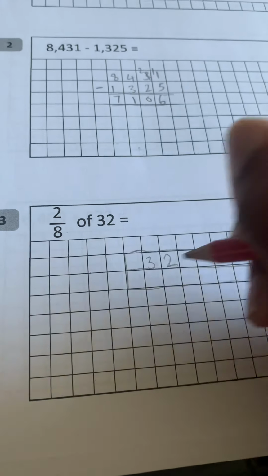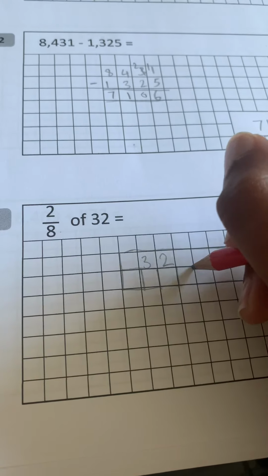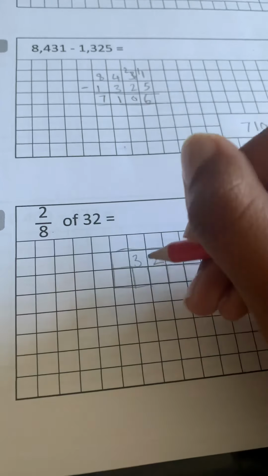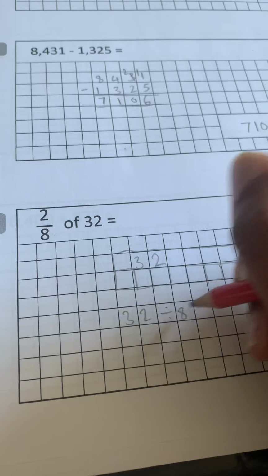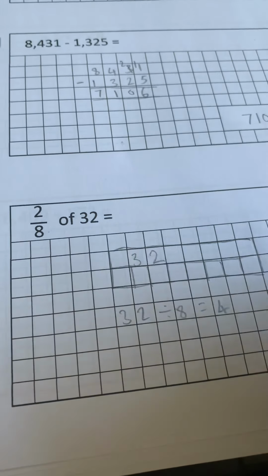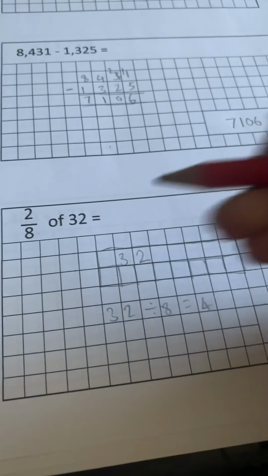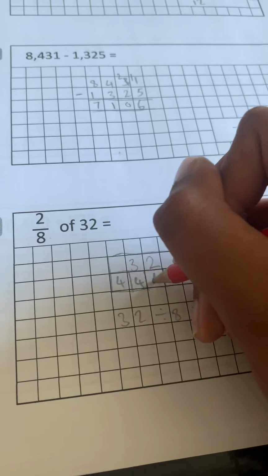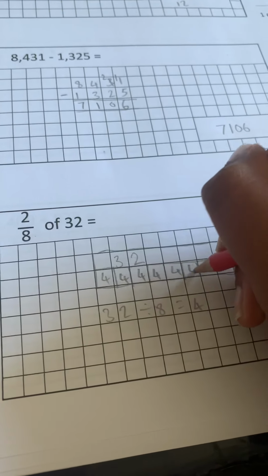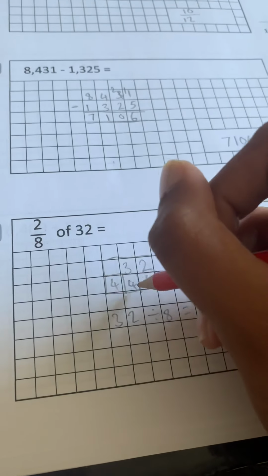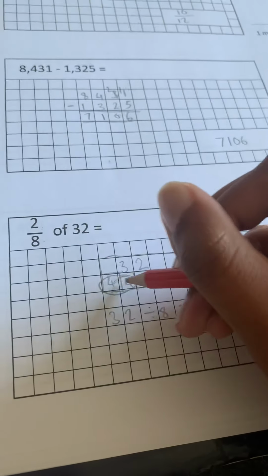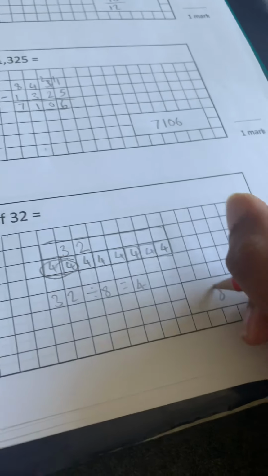Now to find out how much each part is worth, I need to do 32 divided by 8, which, using my times table facts, I know is 4. So each part is worth 4. Now my numerator tells me how many parts I need to count. 4 add 4, 2 times 4 is 8.